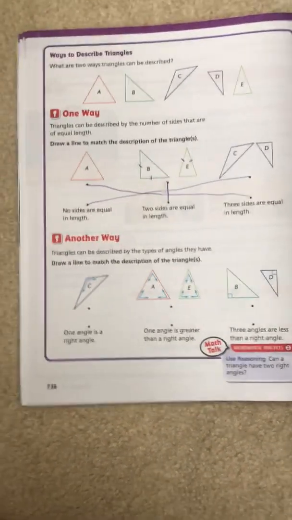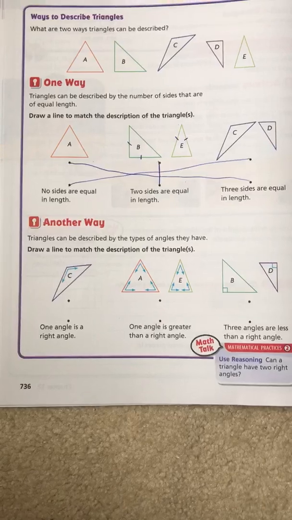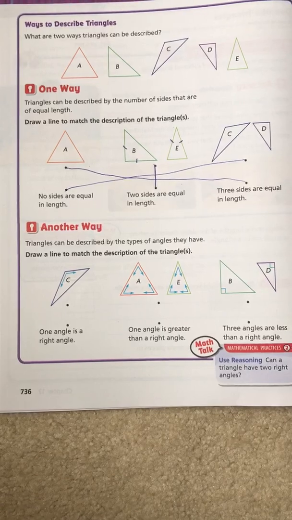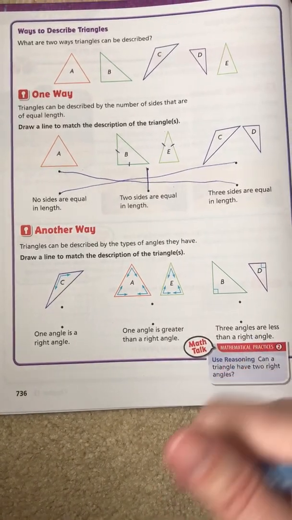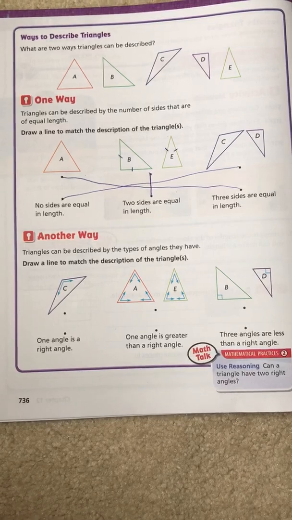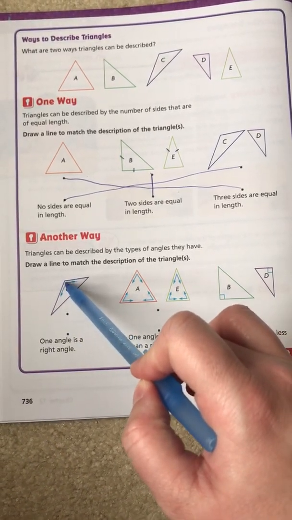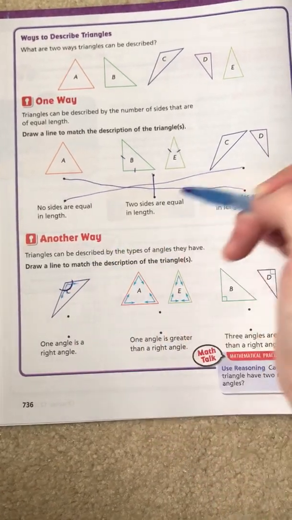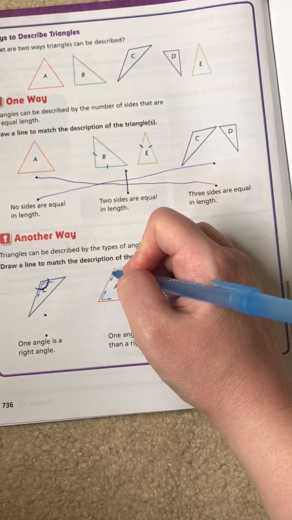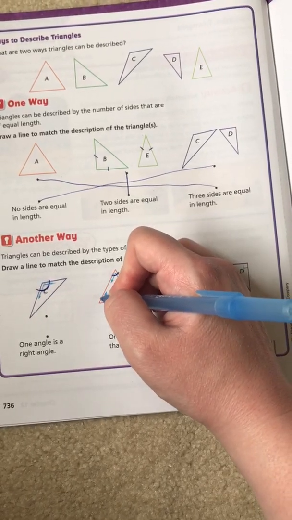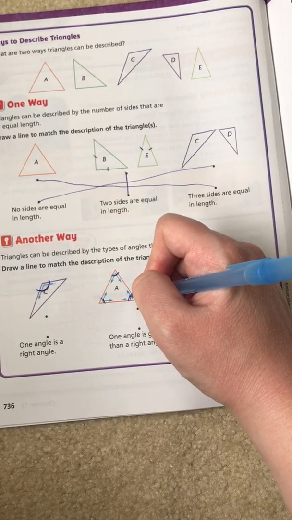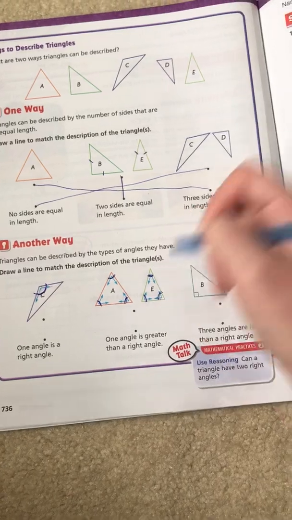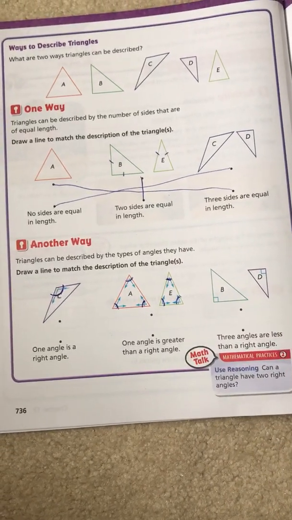Okay? Now, let's look at another way. It says triangles can be described by the types of angles they have. Draw a line to match the description of the triangles. So, if you remember from our previous lesson here, this shows a big angle. Okay? These ones are tiny. Remember, I like to mark my angles, so that's what I'm doing here. Tiny angles there. And then remember, the squares show that there's a right angle.